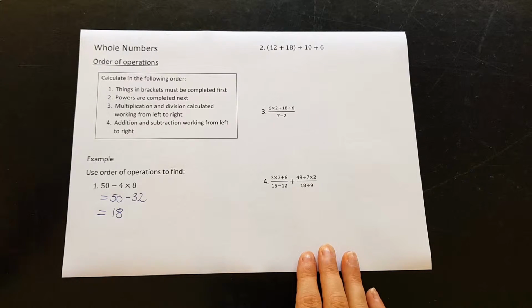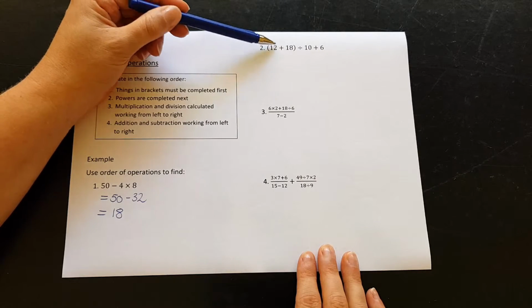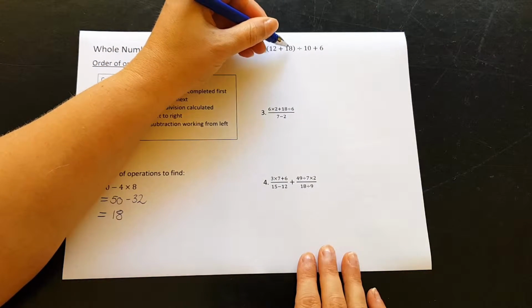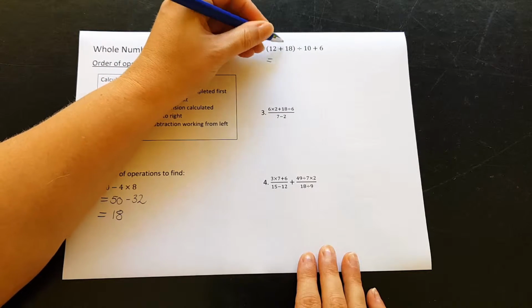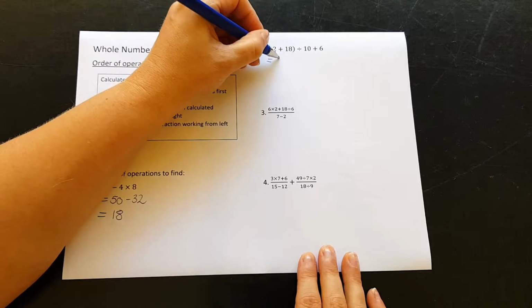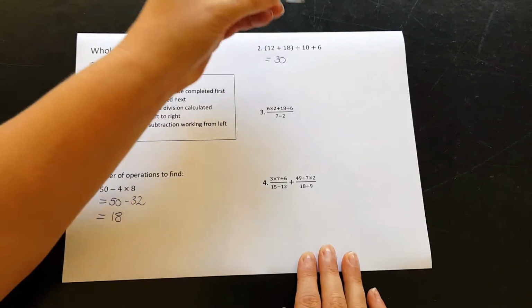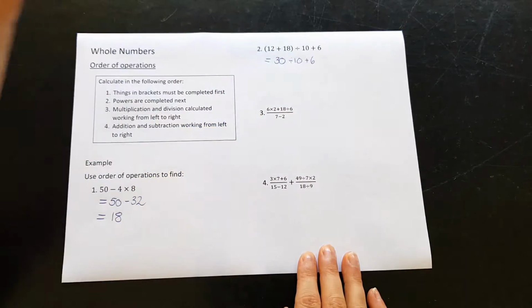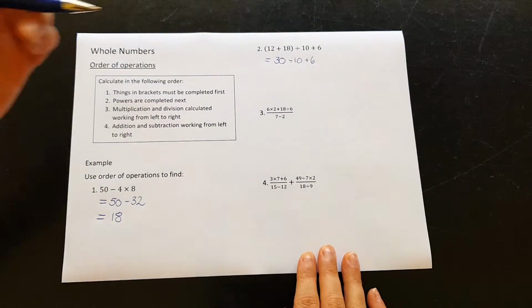All right, let's try again for question 2. This time we do have brackets, so they must be done first. 12 plus 18. Well, the 2 and the 8 makes a 10. We have another 10 here and another 10 here. So altogether that's 30. All right, we write everything else down that we haven't done yet. So the divide by 10 and the plus 6.